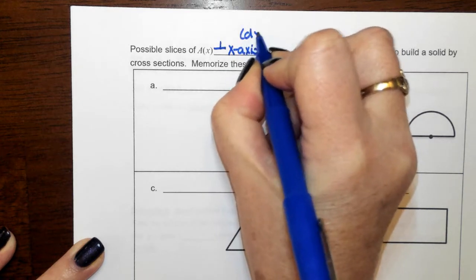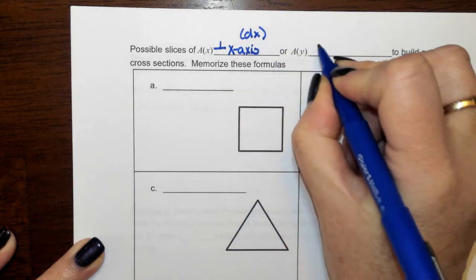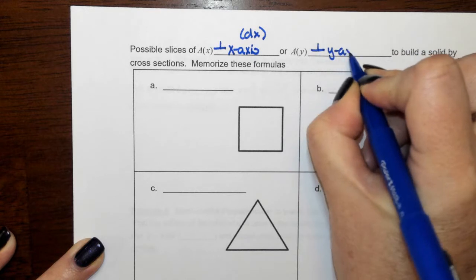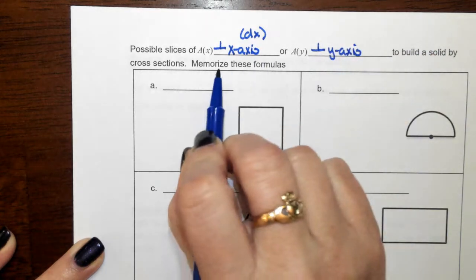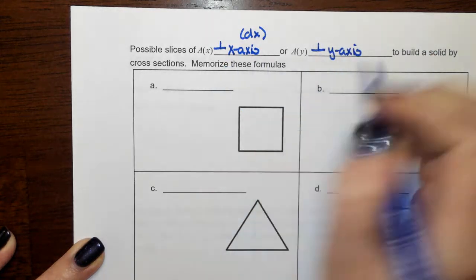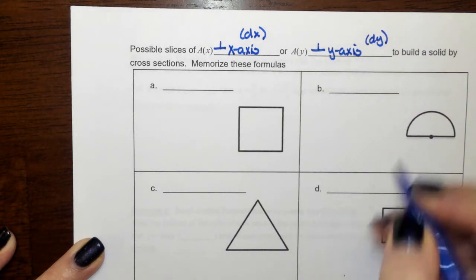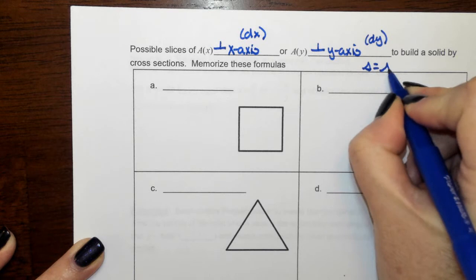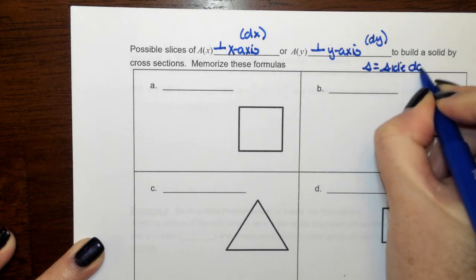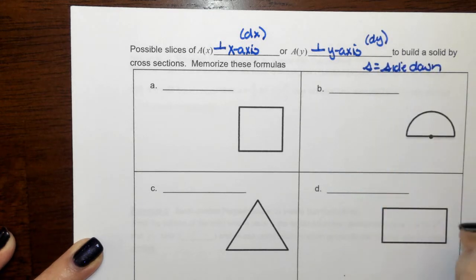This is what I call your dx problem, or A of y, which means you're perpendicular to the y-axis. They have to tell you whether it's going to be perpendicular to the x or perpendicular to the y, and this is going to be a dy problem. Now S is going to be your side down. When you're looking at these next formulas, S is your side down.